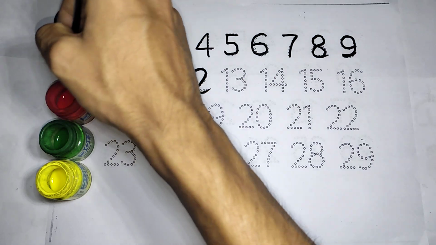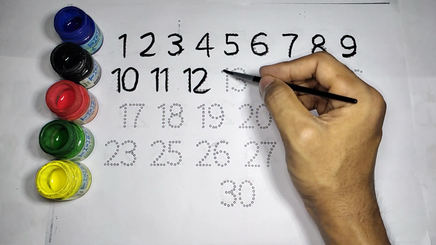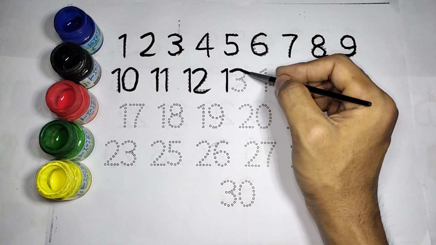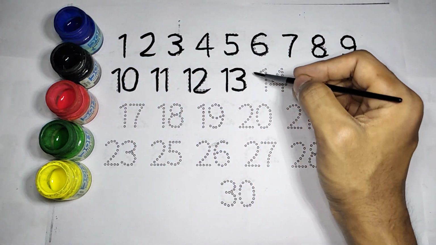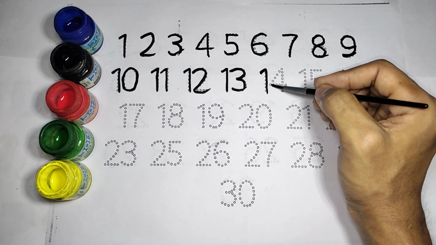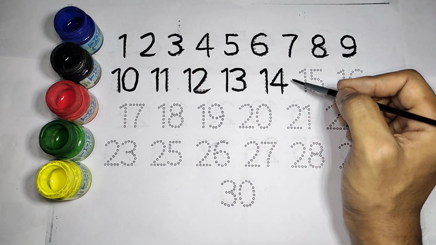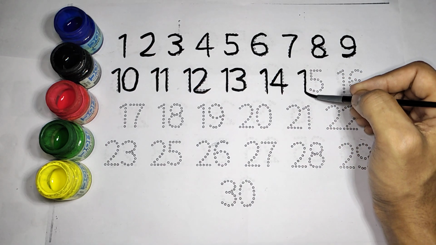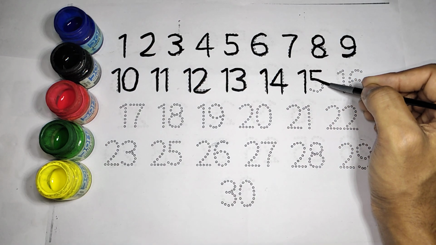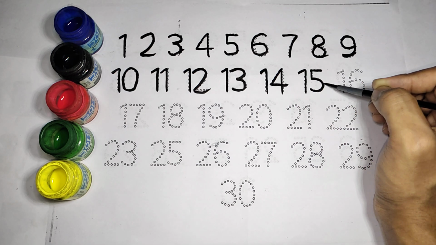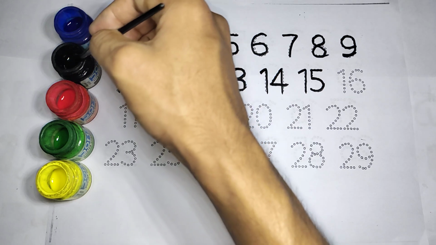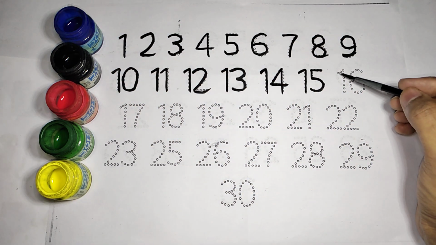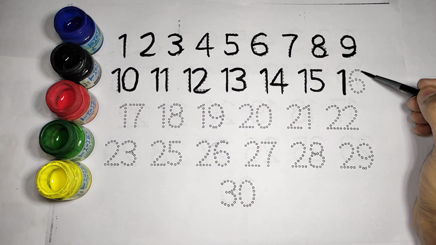The next one is 13. And now we draw 14. The next one is 15. Kids, the next one is 16. We again use black color and now we draw the number of 16.